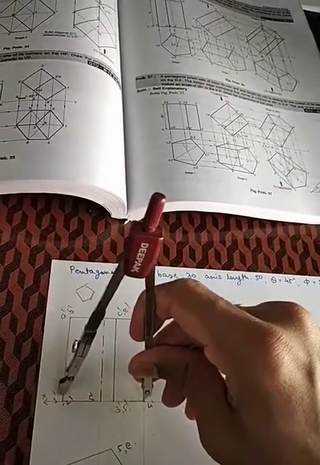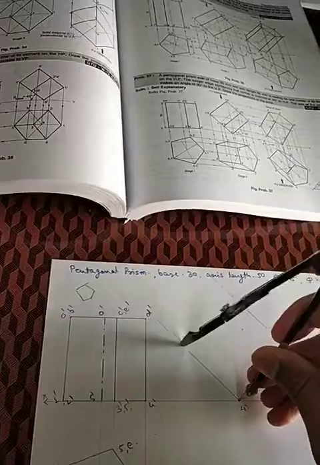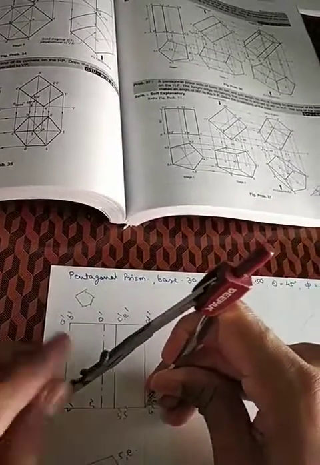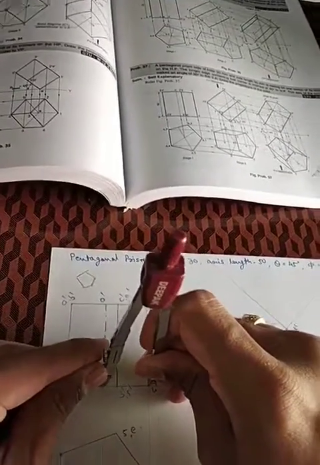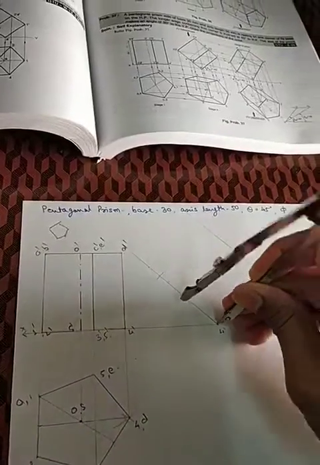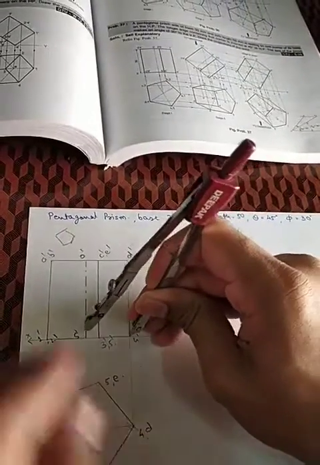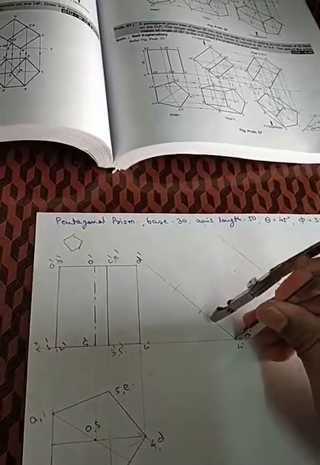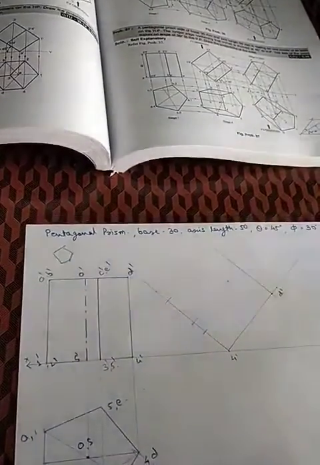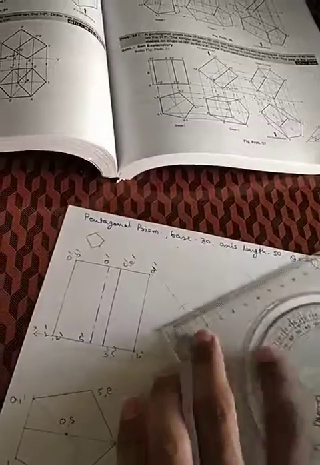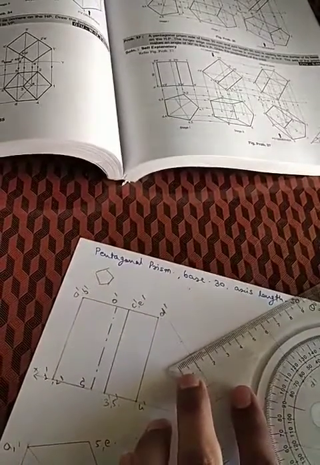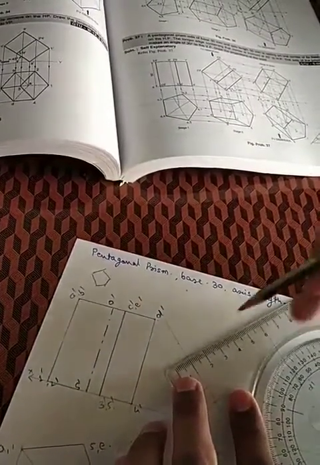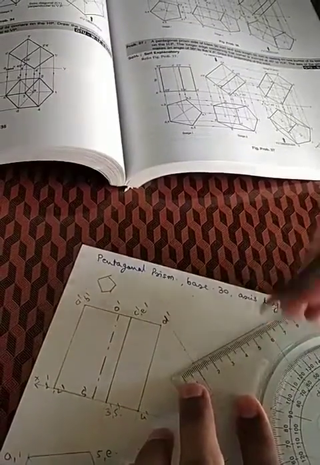Now if you have 2 points, you can draw any figure, as I already taught you in previous lectures. I have the radius of 4 dash 1 dash, so 4 dash 1 dash. I have the radius of S, so I have to draw S dash. I have the radius of 4 dash to 3 dash, so I can mark 4 dash to 3 dash. Now from each and every point I can draw a perpendicular line like this.